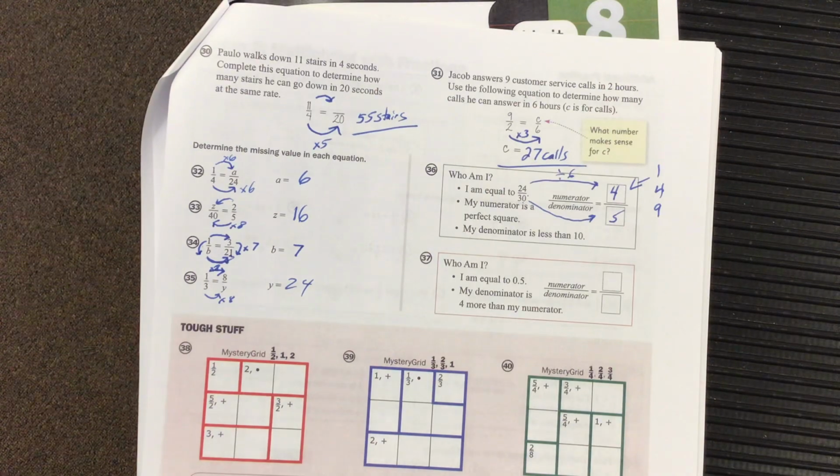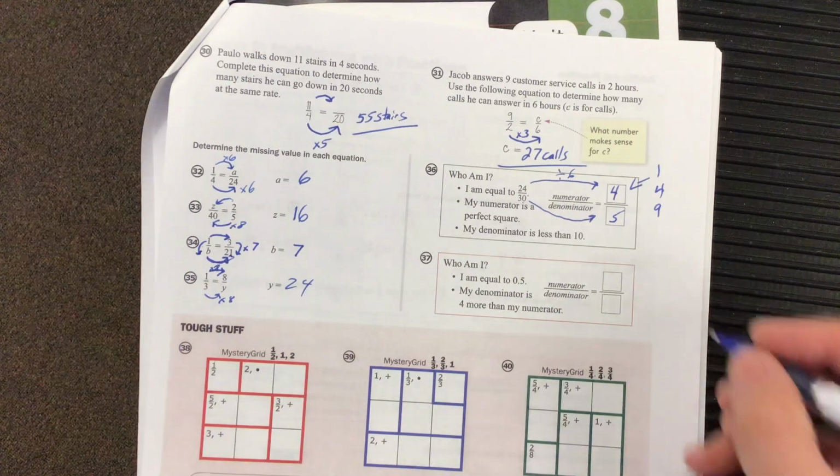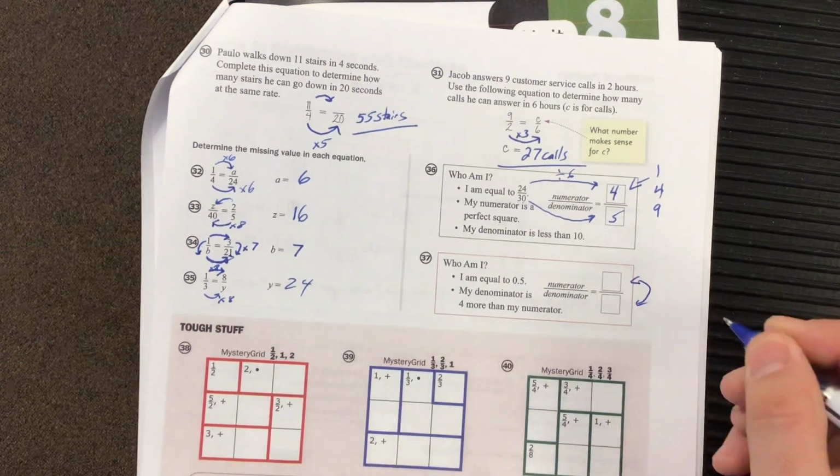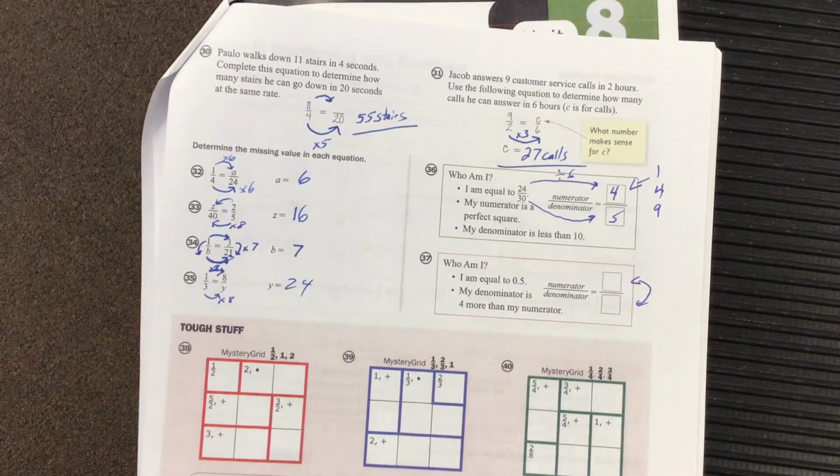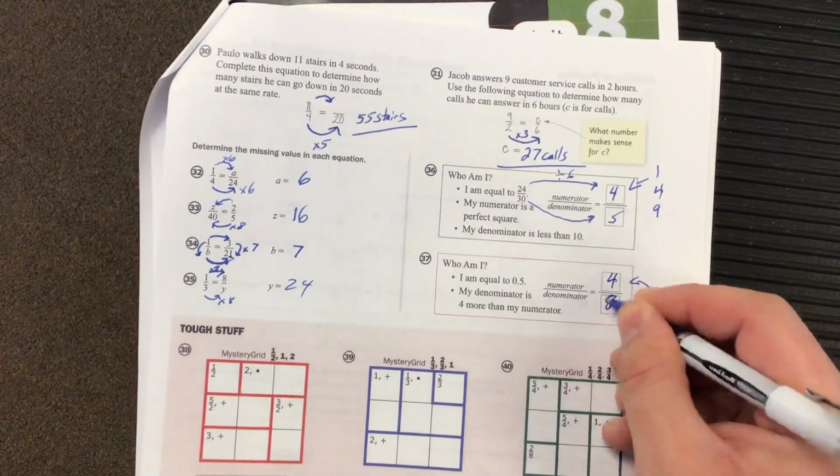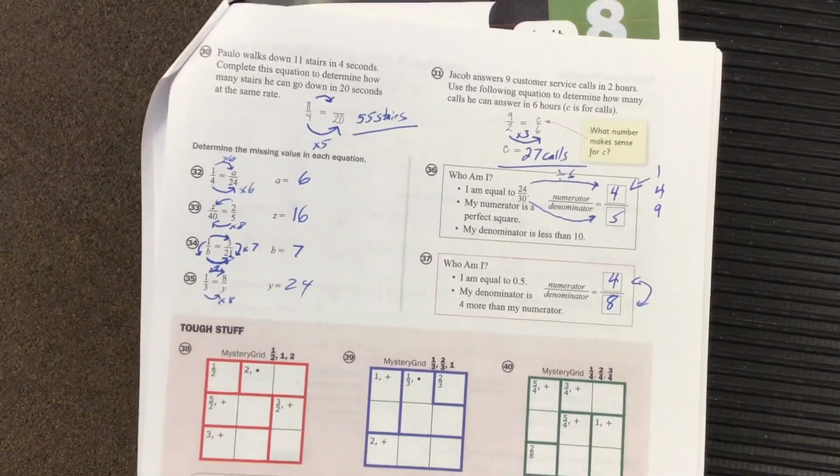37, I'm equal to a half, so whatever we have here would reduce to 1 over 2. My denominator is 4 more than my numerator. Denominator is 4 bigger than the top. So start with a bottom number. Would it be 8? 4 over 8. Yeah, I got it right. Reduces to a half.